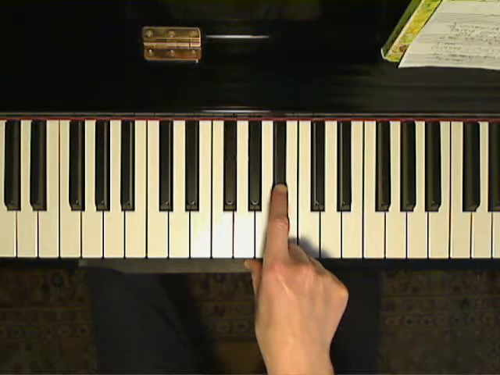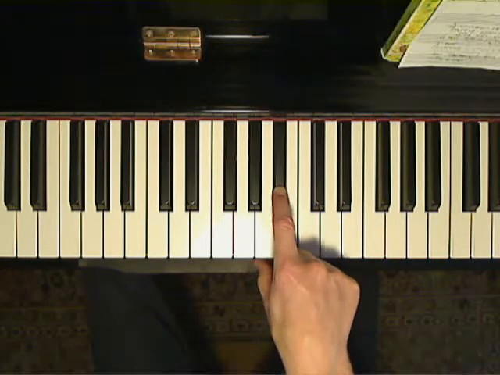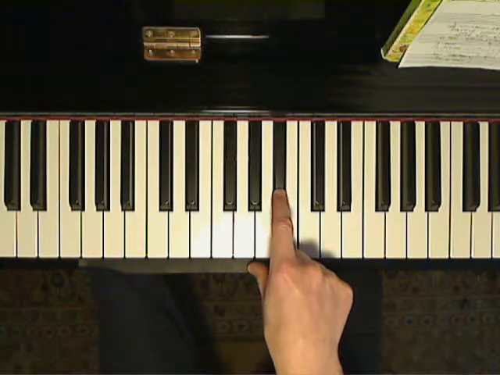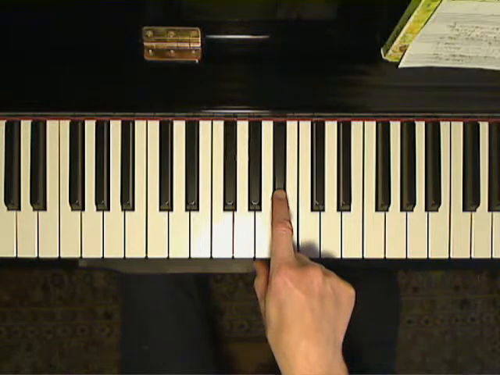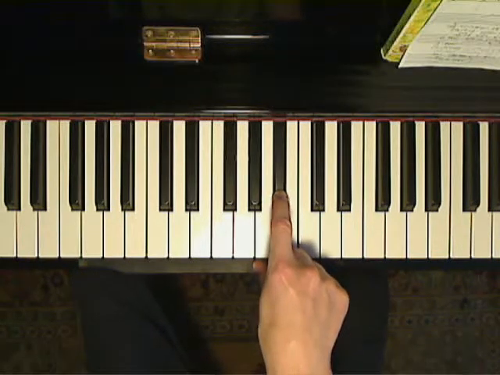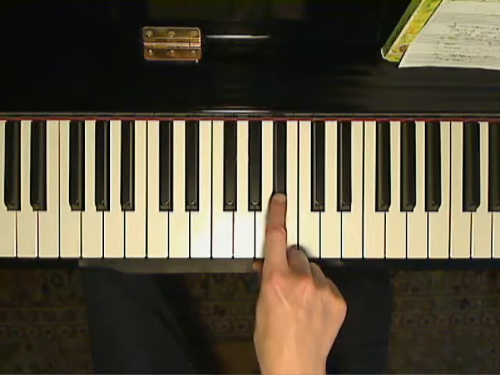So since we have a B flat, we have to move up by a chromatic half tone. Now we have to use a natural, because only in this way can we go up one chromatic half tone.